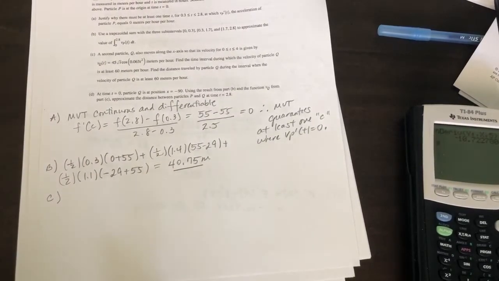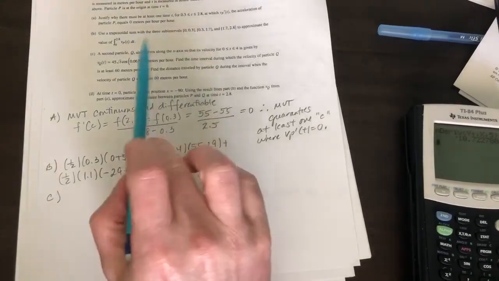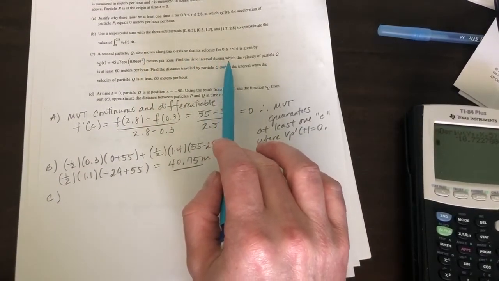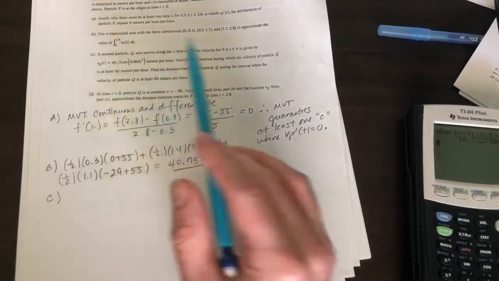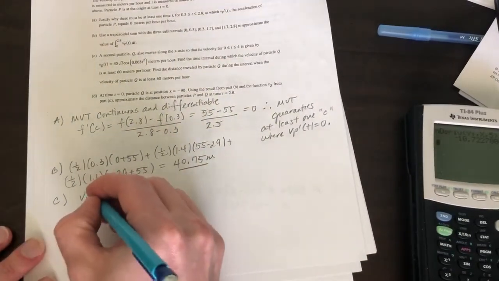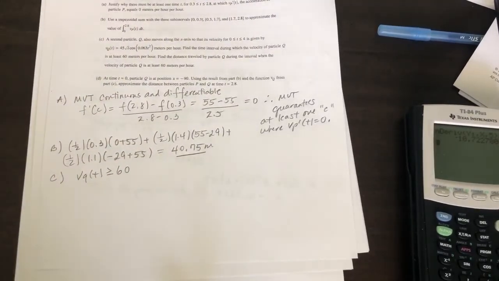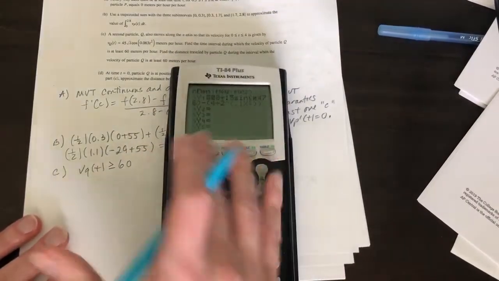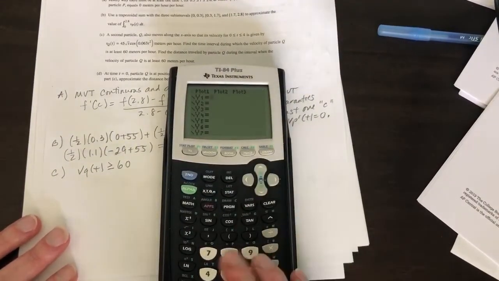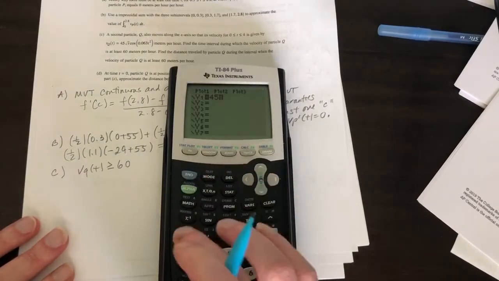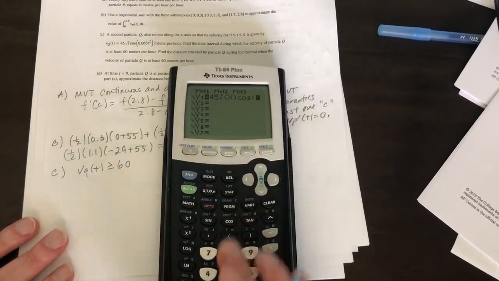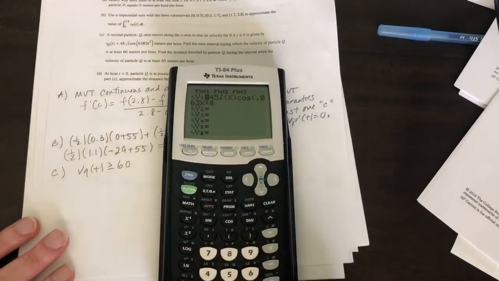Okay, C. Second particle Q moves on, so the velocity function is given like that. Find the time interval during which the velocity is at least 60 miles per hour. Okay, so the word at least means it's greater than or equal to 60. Then find the total distance traveled by particle Q during that time interval where it's at least 60. So what we're going to do is put that VQ function into y equals 45 square root of x cosine of 0.063 x squared. And then we're going to put the line y equals 60.